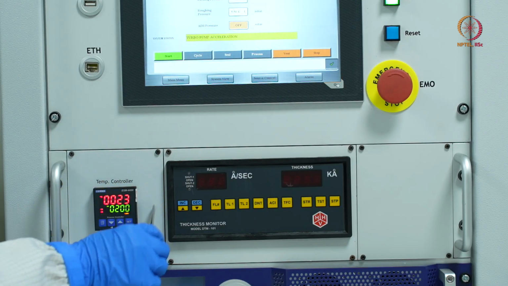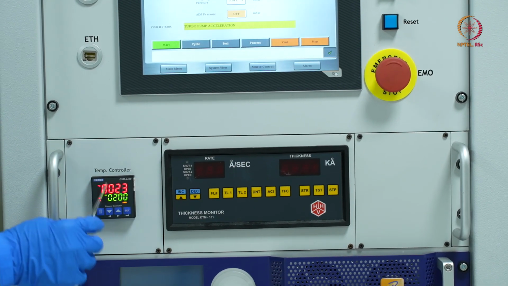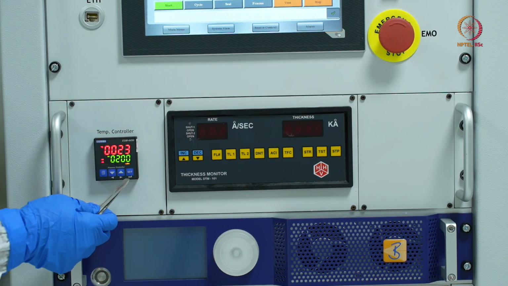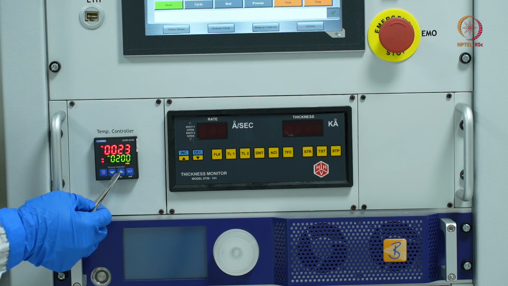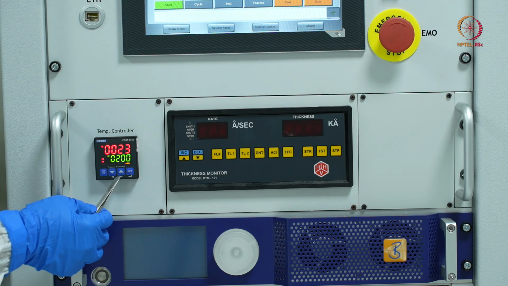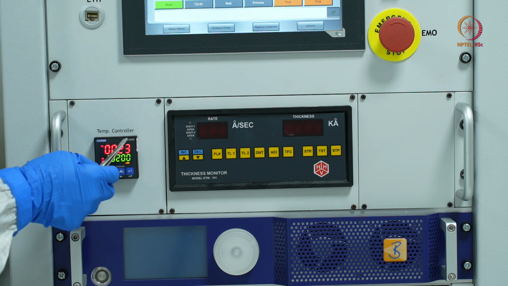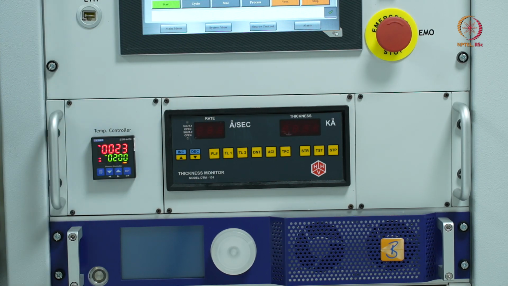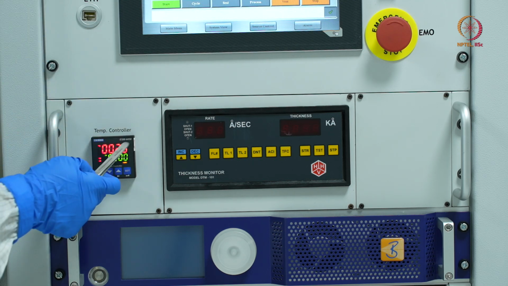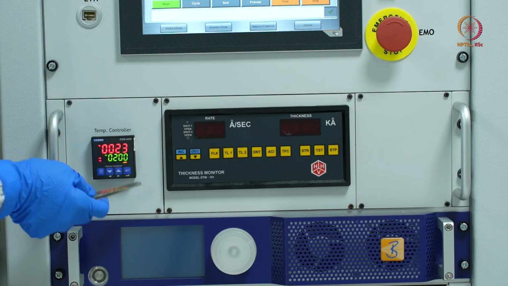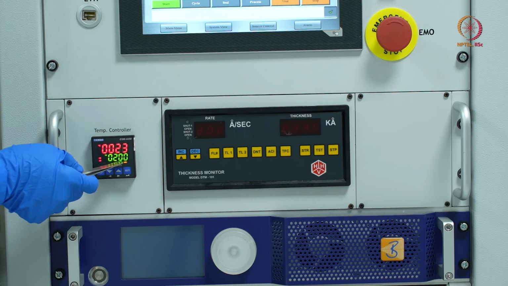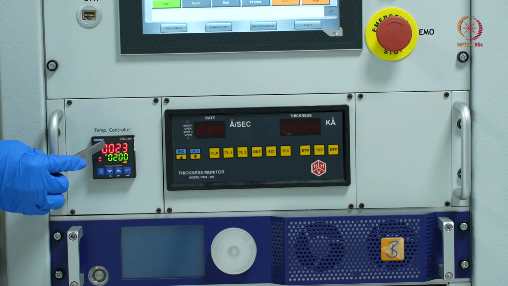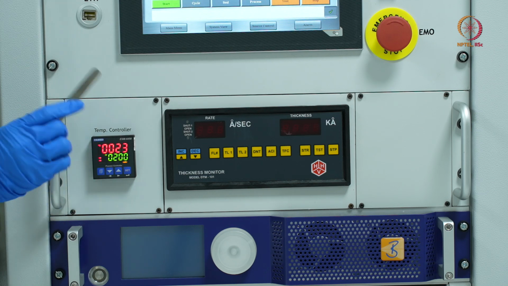This panel is the temperature control, wherein if you want to increase the substrate temperature, then you can set the temperature and decrease or increase the temperature using these buttons. And once you enable it from the display panel, the substrate will start heating, and it will reach the set value, which is displayed here in green, and what is displayed here in red is the actual temperature of the chamber.